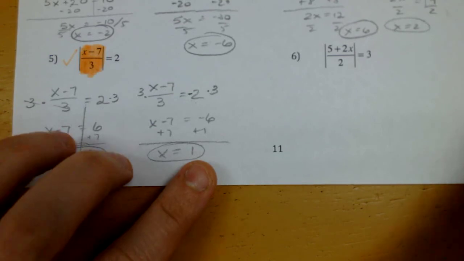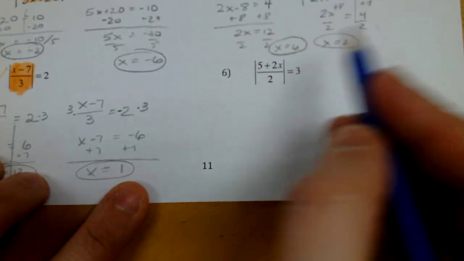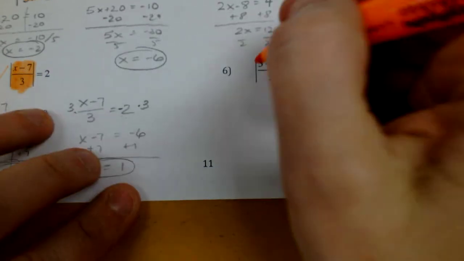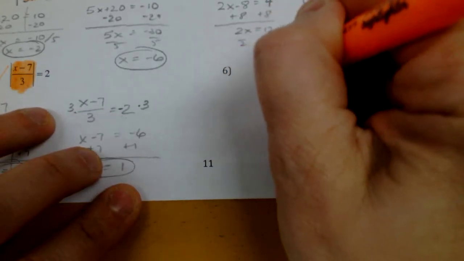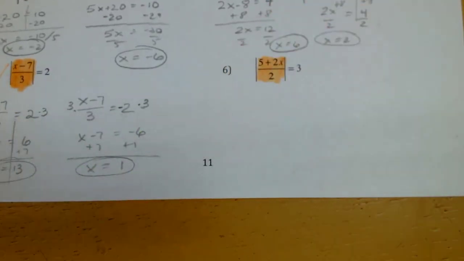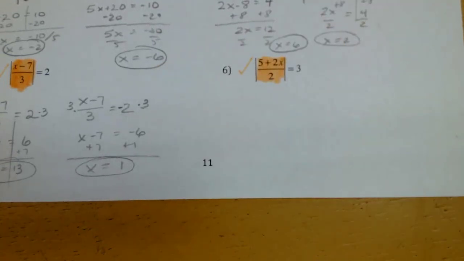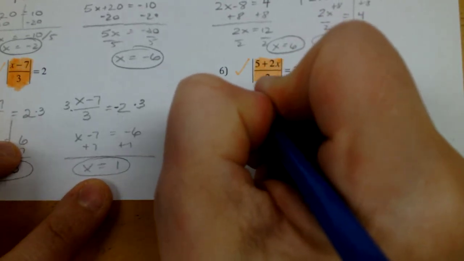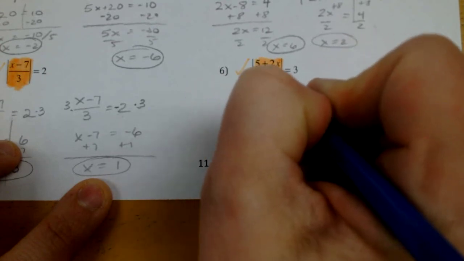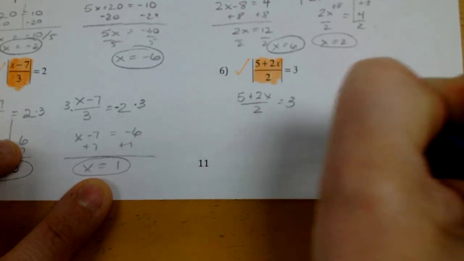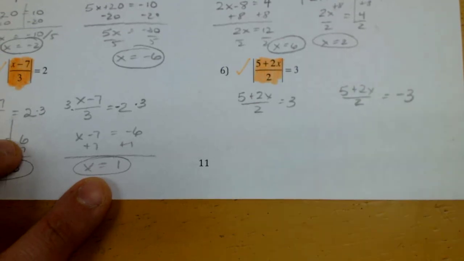Right? Let's do one more of these and then we'll be done for today. Again, thought process. Be consistent with following the steps. Do I have absolute value isolated? I do. I have nothing on the same side outside of those vertical lines. So my next step now is to set up two equations. 5 plus 2x over 2 equals 3. And 5 plus 2x over 2 is equal to -3. Sign flip.